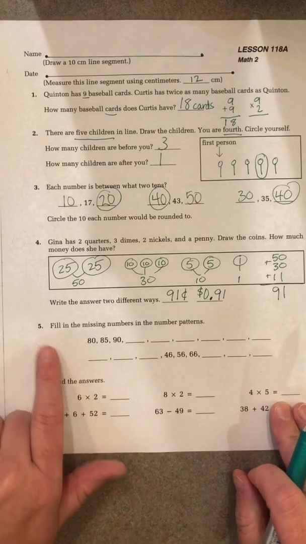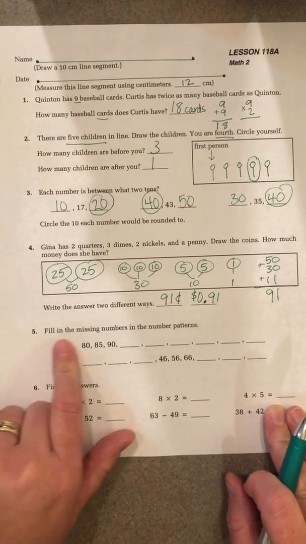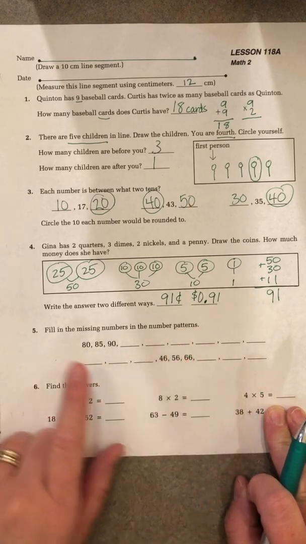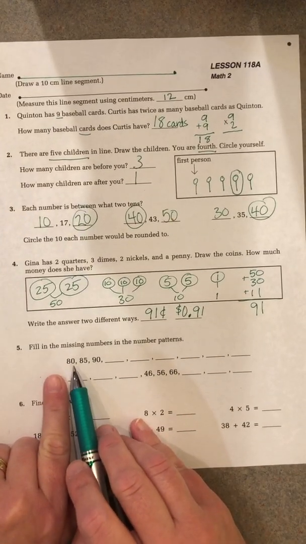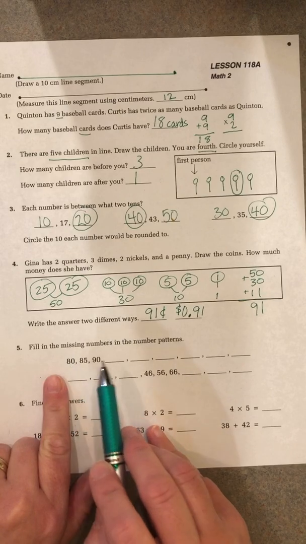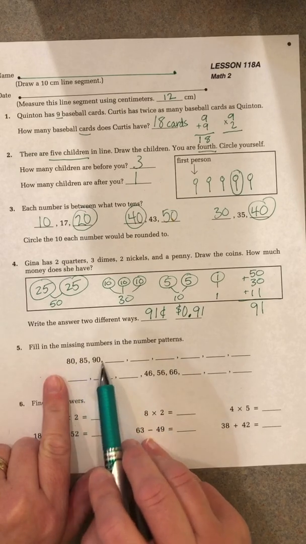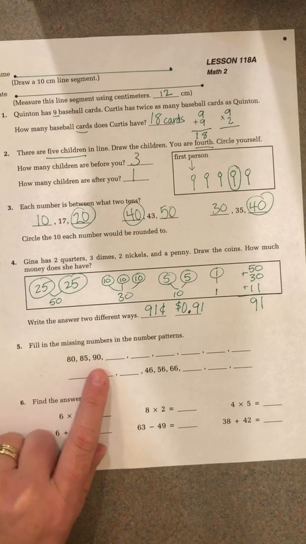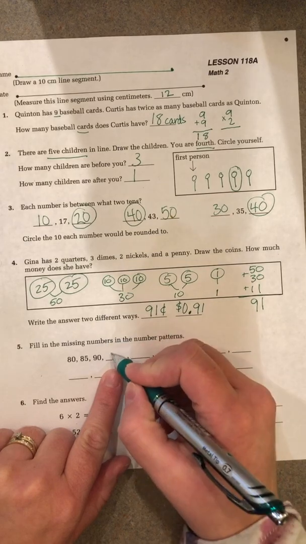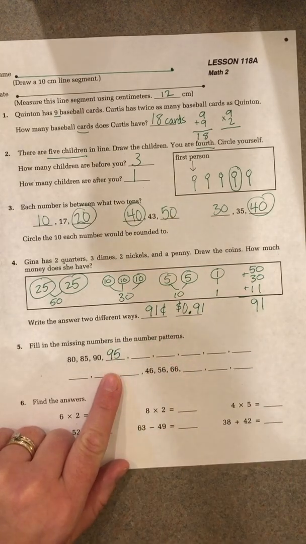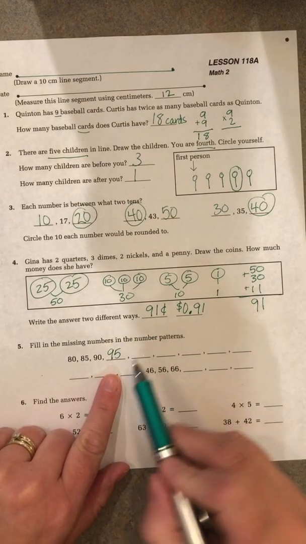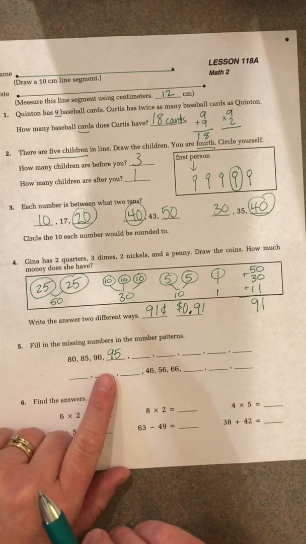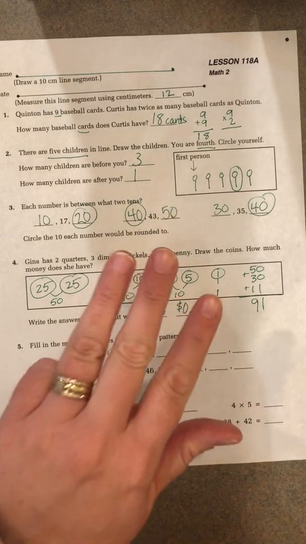Okay? Number 5. We're going to find the number pattern, and we're going to keep counting it. So let's do this one first. 80, 85, 90, 95. So what is this going up by? It's going up by 5s, isn't it? But they give you a tricky part, because what's the next number? What happens if we add 5 onto 95? 96, 97, 98, 99, 100.